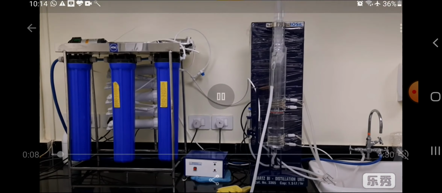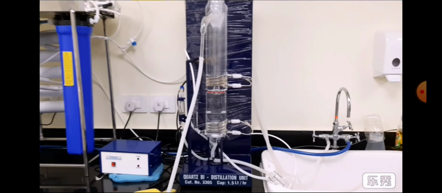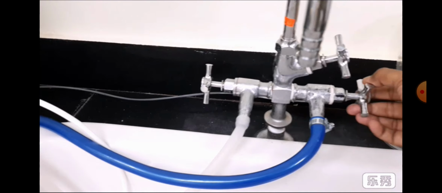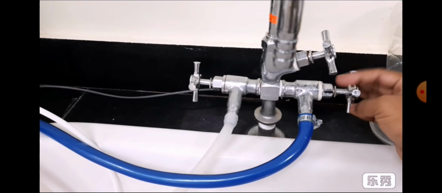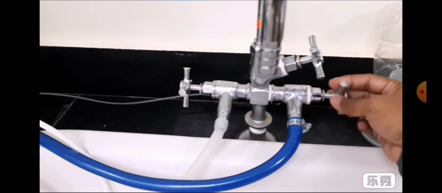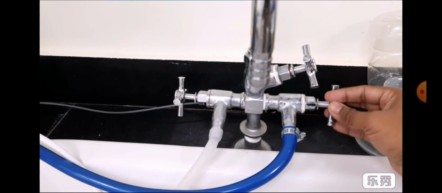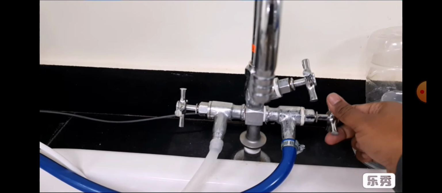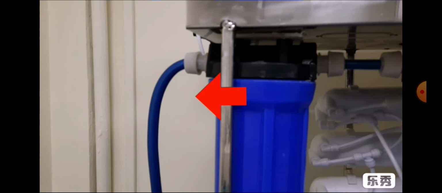At first we have to start the tap water, and that tap water will come to the RO system. Through this blue pipe the tap water will come to the RO system, and the RO system will reduce the TDS, or total dissolved solids, of the tap water, and that RO water will come to the first boiler. Now we have started the tap water coming to this RO system.